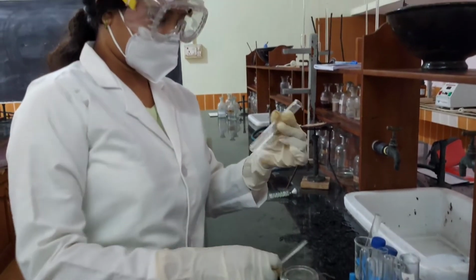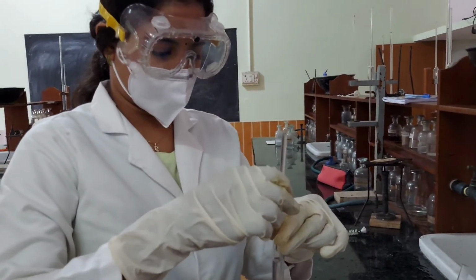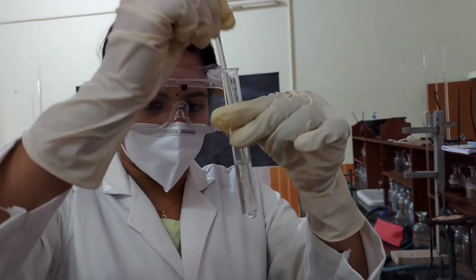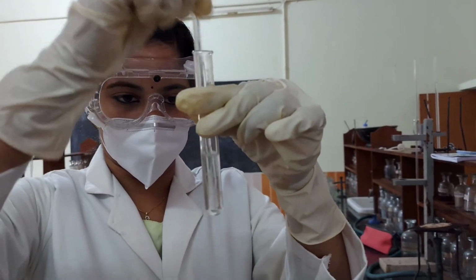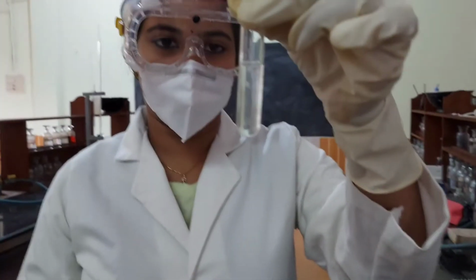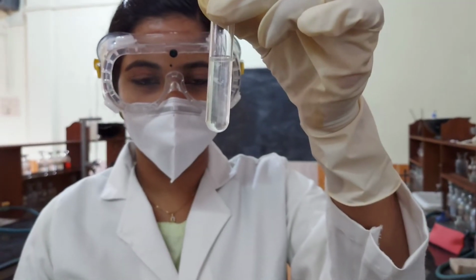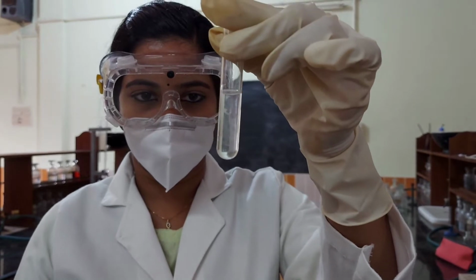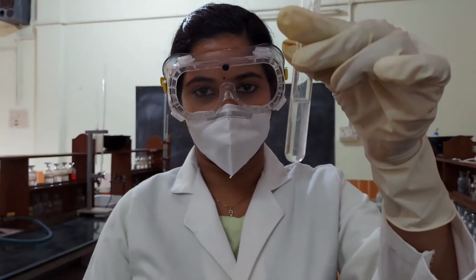The inner sides of the test tube containing this solution are scratched using a glass rod. As you can see, there is no residue, so absence of group 6 cations, magnesium, lithium, sodium, potassium, etc.